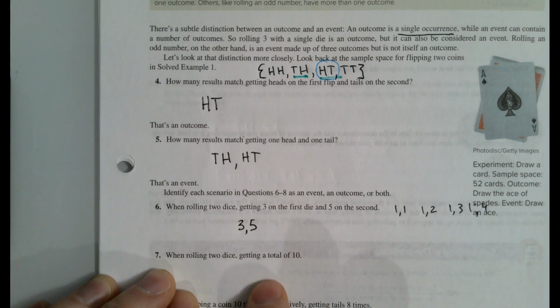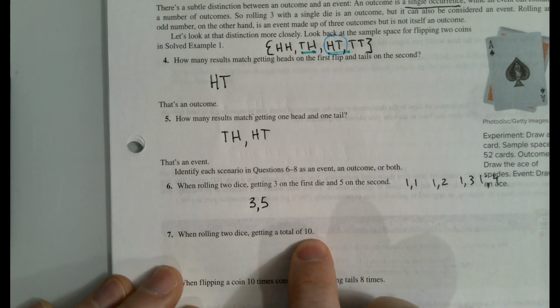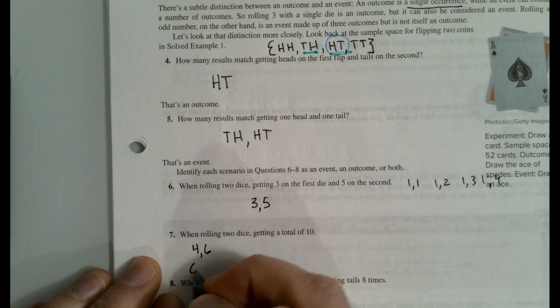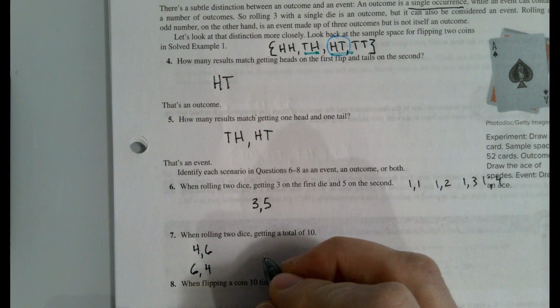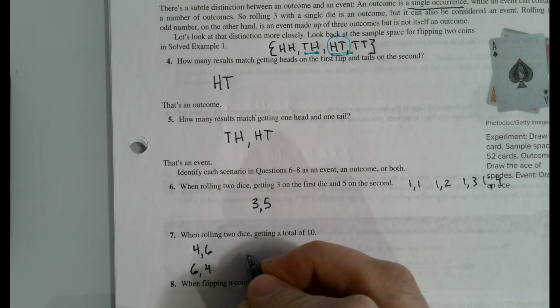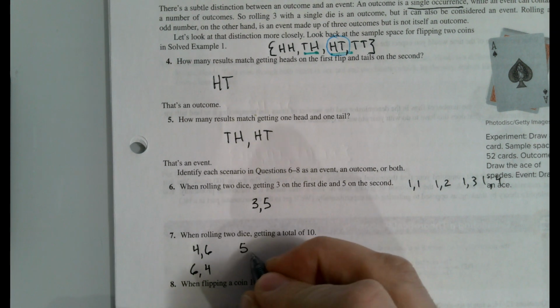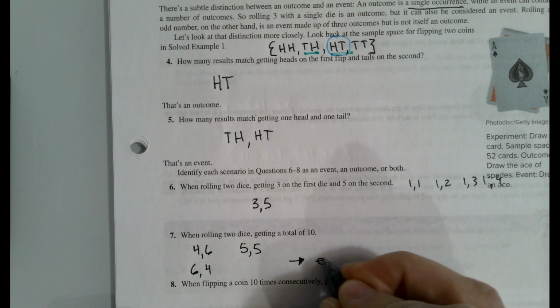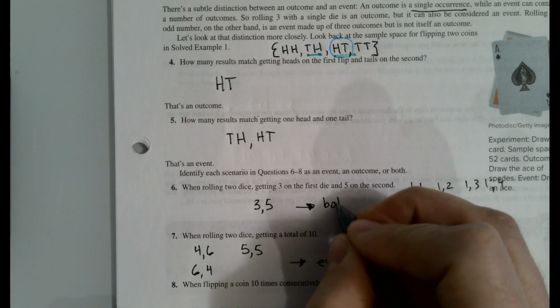This could be both. When rolling 2 dice, getting a total of 10, well, there's multiple ways we could do this. We could roll a 4 and a 6, or a 6 and a 4. We could roll, let's see, what else gets us to 10? 7 and 3. No, you don't have a 7 on there. Is there anything else? What am I missing? 5 and 5. Yep, you could roll 2 5s. I'm not going to bother writing out more because we already know this can only be an event. This could be treated as both.